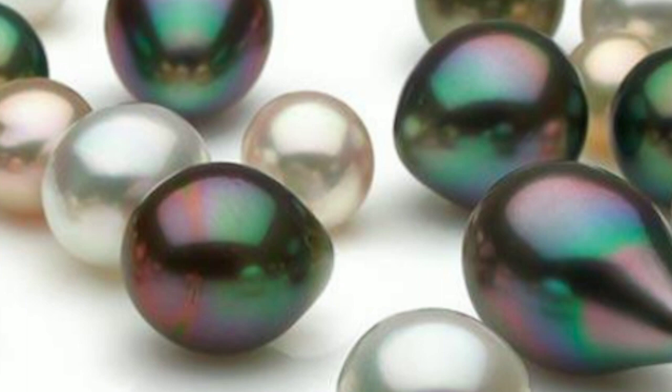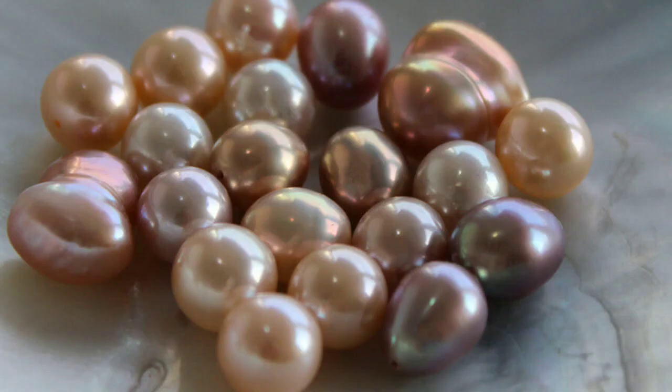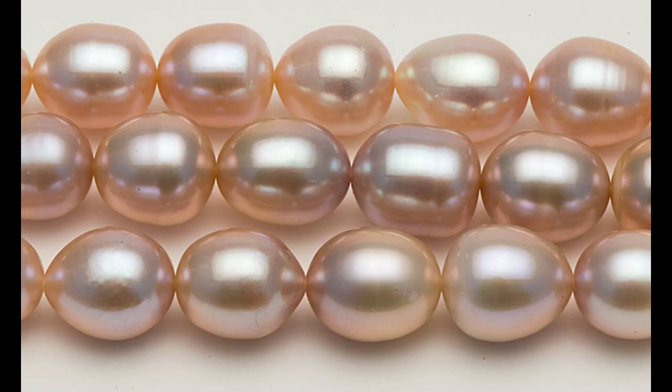The mantle tissue grows and forms a sac around it and secretes nacre inward and onto the bead to eventually form a cultured pearl. If no bead is used, nacre forms around the individual implanted mantle tissue, and the pearls are then harvested.